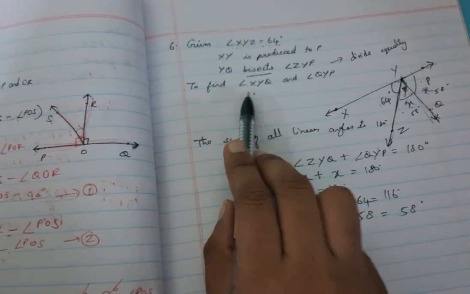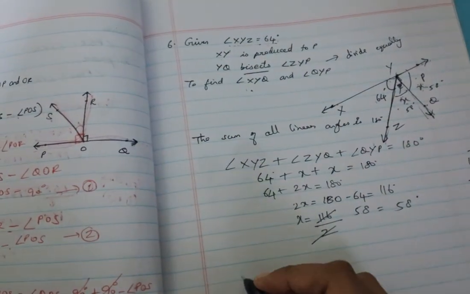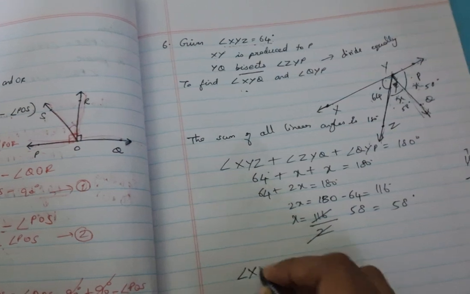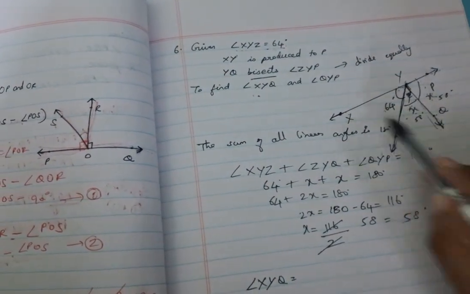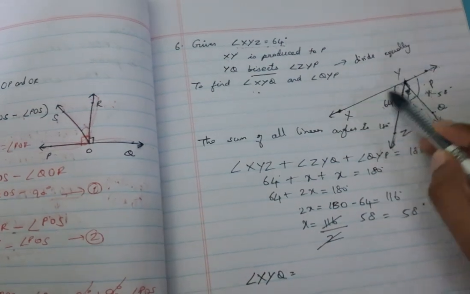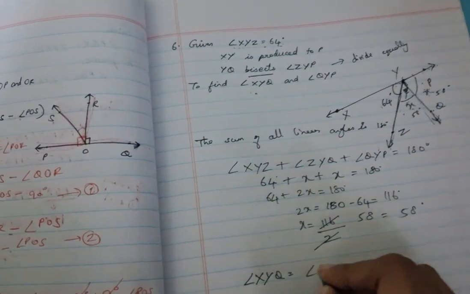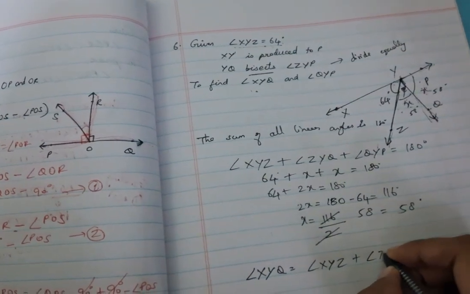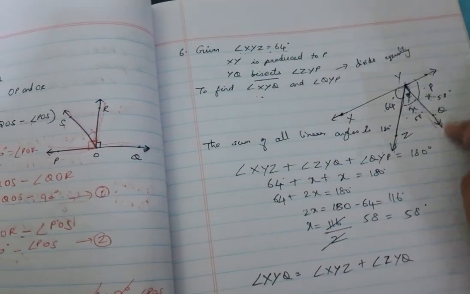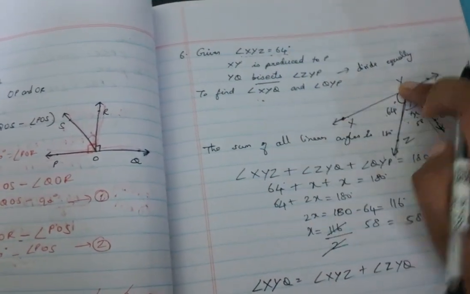Now what is the asked angle? Angle XYQ. Where is angle XYQ? To get XYQ we should add XYZ and ZYQ. Only then we get this angle. If we add these two angles we get this angle.